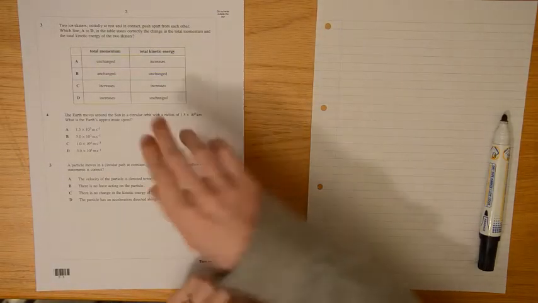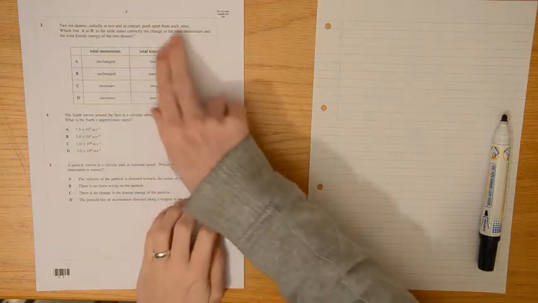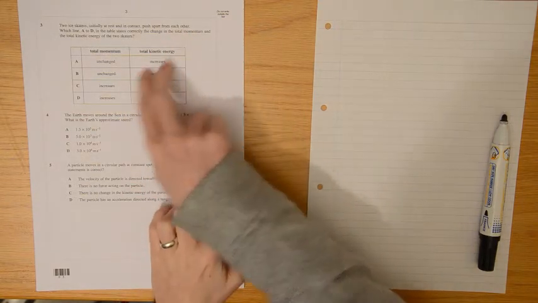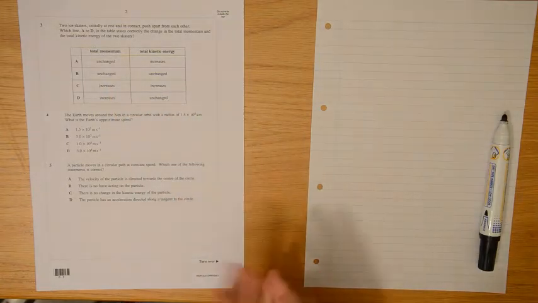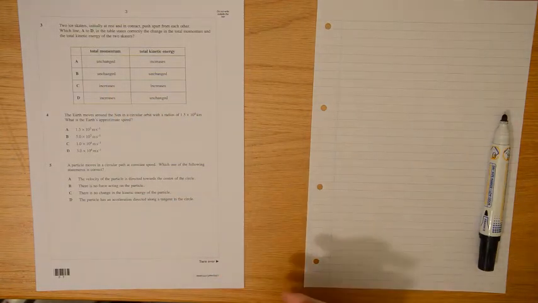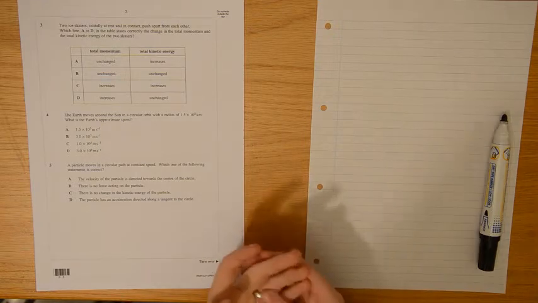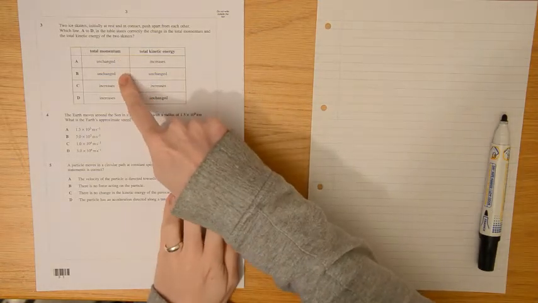Okay, so our next question is about two ice skaters pushing each other away. Their total momentum, we know straight away, is going to be unchanged because momentum is conserved. So the answers straight away are limited to A or B.